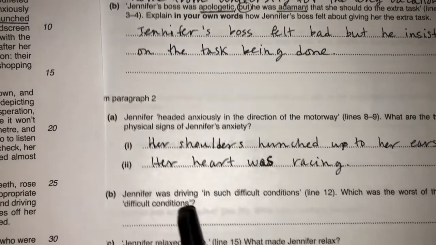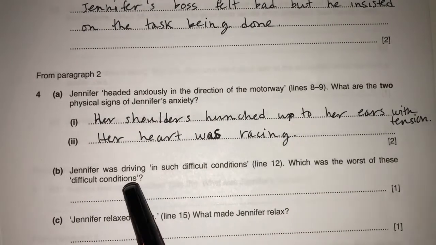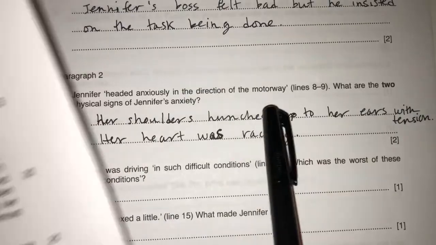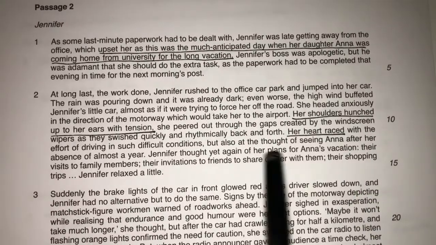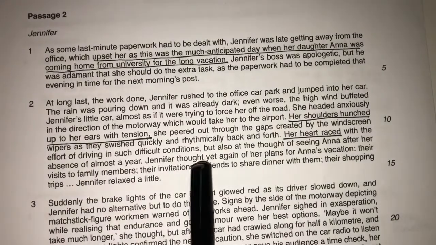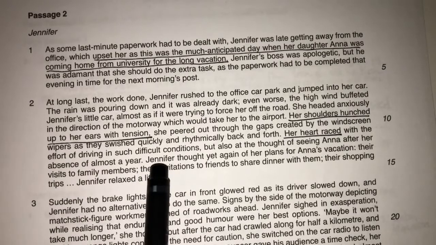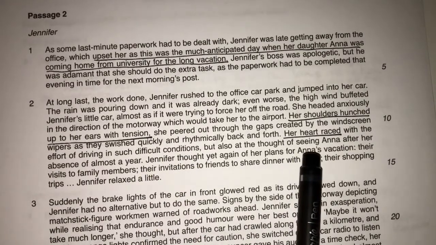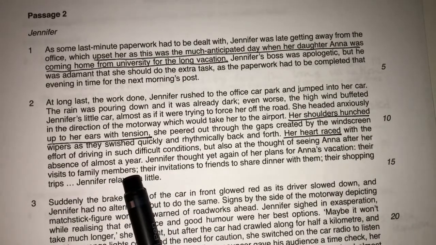Jennifer was driving in such difficult conditions. Which was the worst of these difficult conditions? Okay. Her heart raced with the effort of driving in such difficult conditions, but also at the thought of seeing Anna after her absence for a year.